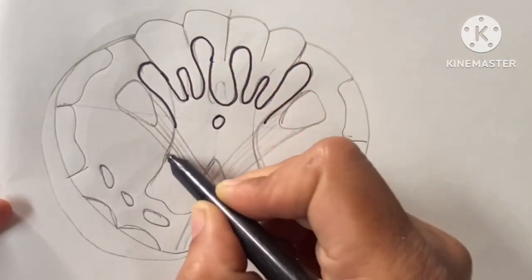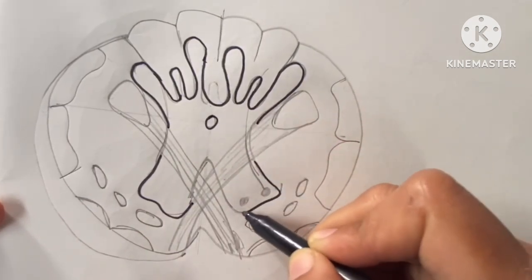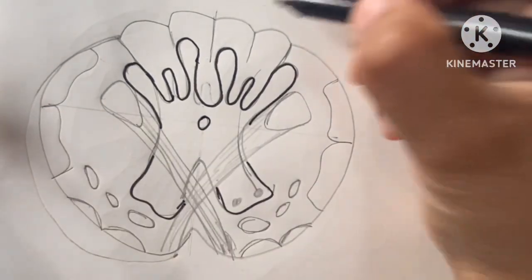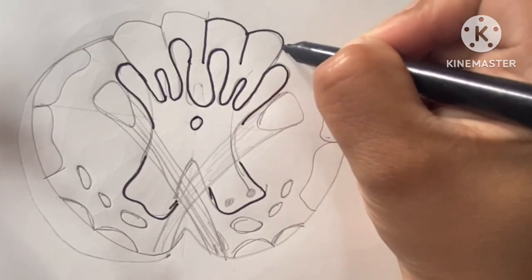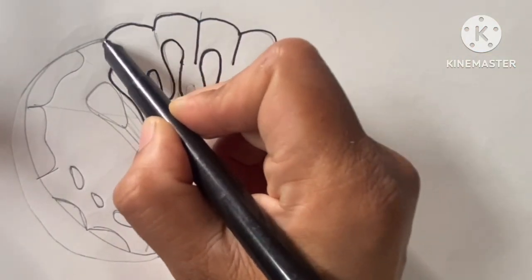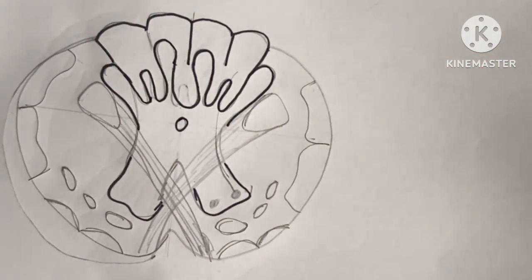Posterior to these nuclei it is white matter and it is known as the dorsal column medial lemniscus pathway. So here is the posterior median sulcus, dorsal horn, medial lemniscus pathway, posterior white matter.